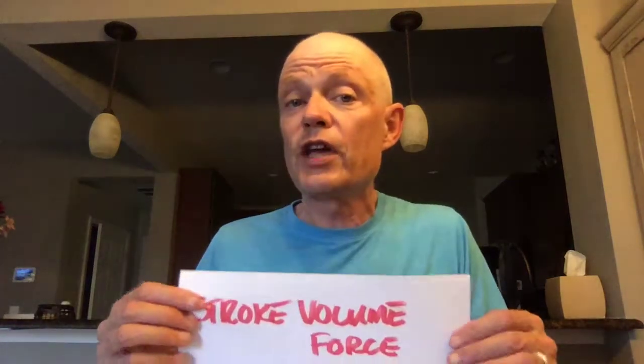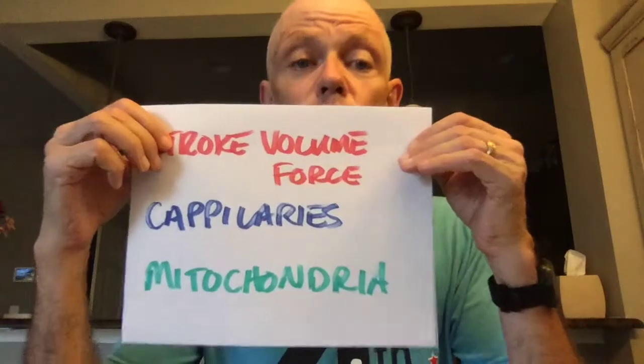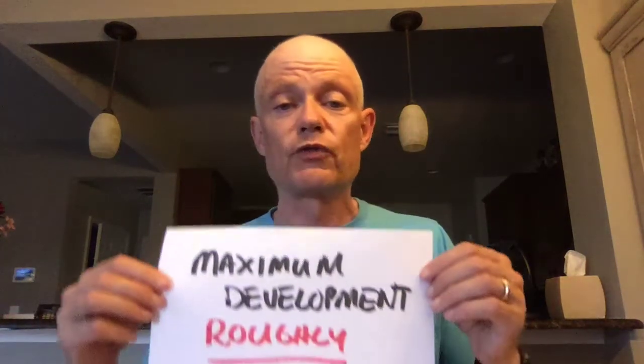So these are all good things if you want to be able to run faster, because you want to be able to get blood and oxygen delivered more forcefully by the heart. You want to be able to get there quicker through the capillaries, and you want those mitochondria because they're actually going to convert the energy. So having more of those and having them be bigger just helps out from an energy standpoint. That's where all that aerobic comes from.